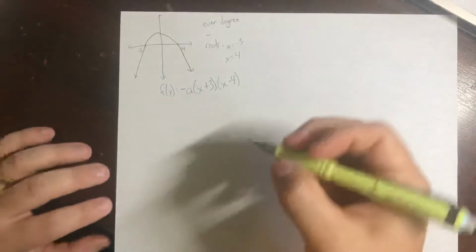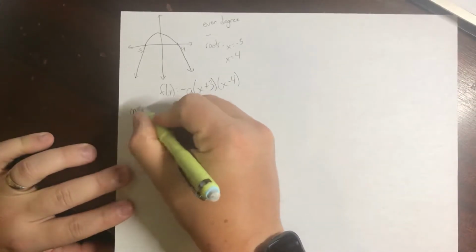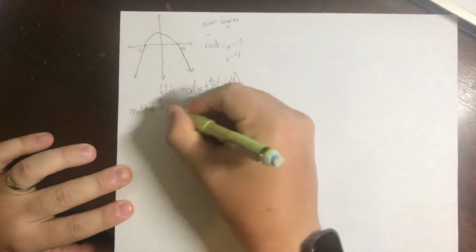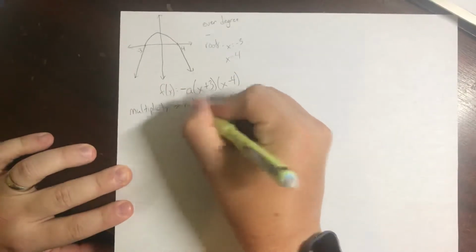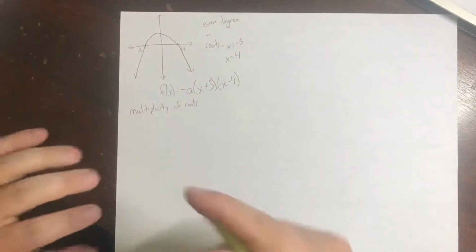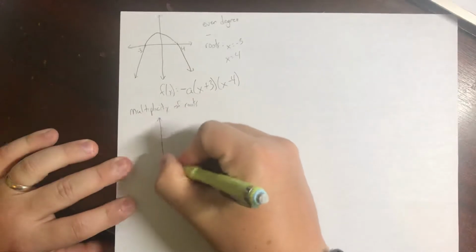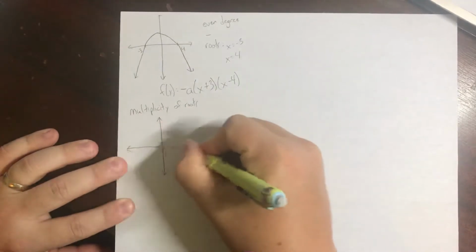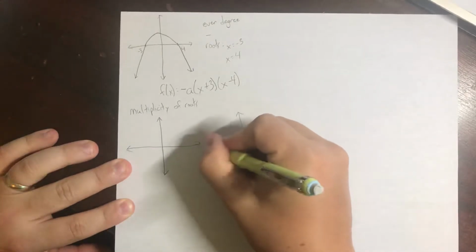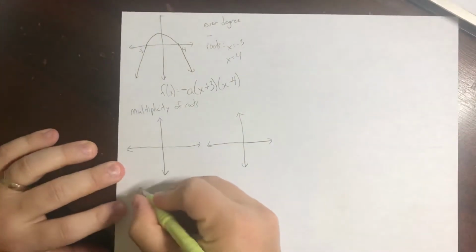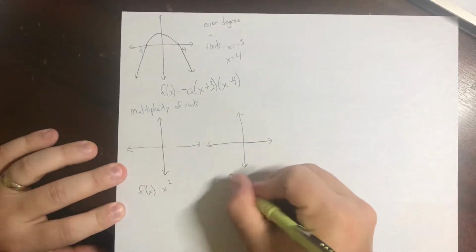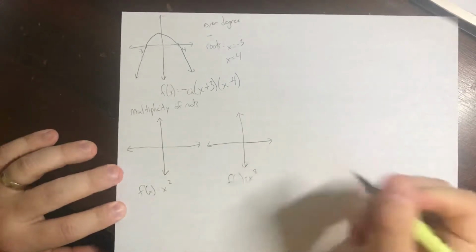So today, what we're going to do is expand and talk about multiplicity of roots. And what does multiplicity of roots mean? So let's think about that for a minute. Let's look at two graphs. Let's look at f of x equals x squared, and let's look at f of x equals x cubed.